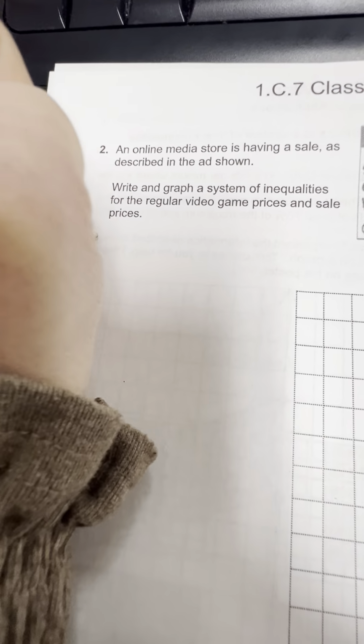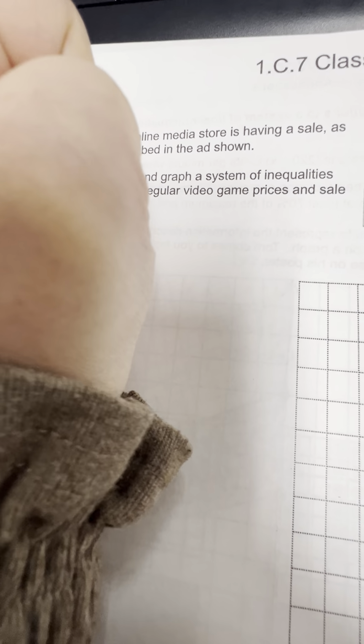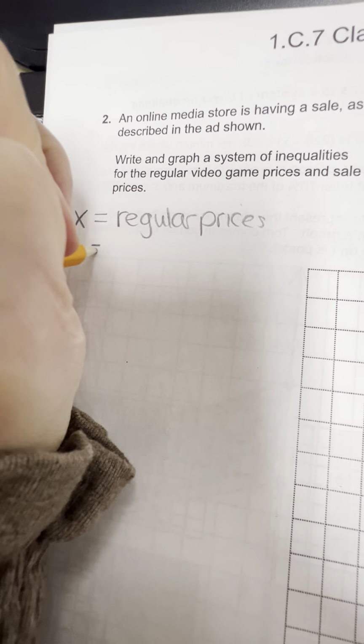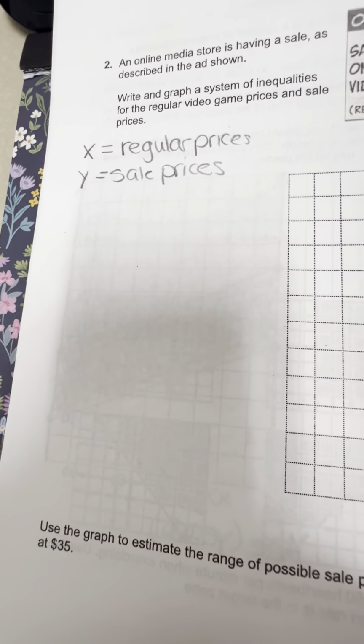So what we're going to do is just mark down what our variables are. I'm going to call the X values my regular prices, and then my Y values are going to be my sale prices. So we have two different things that we're going to be focusing on.